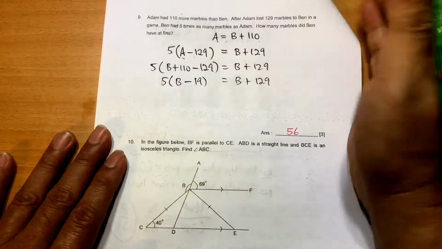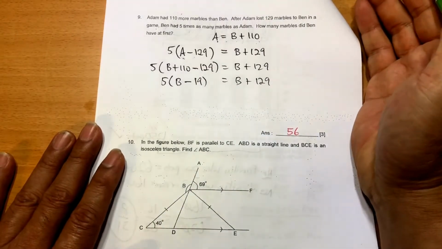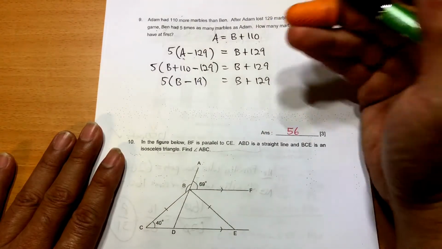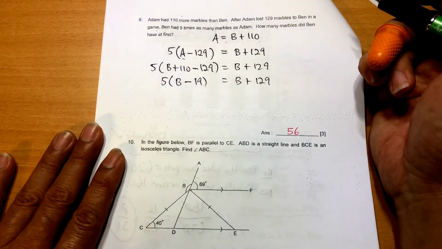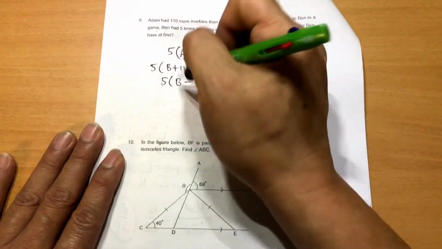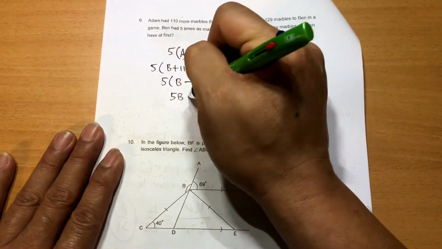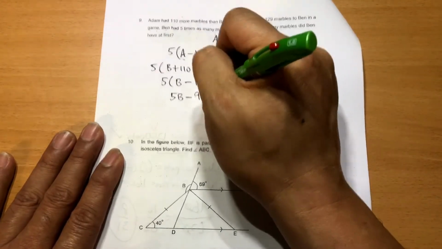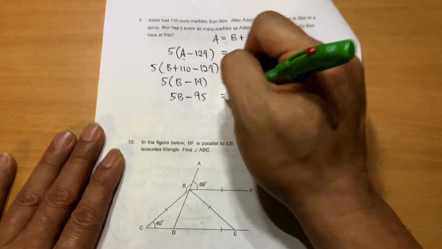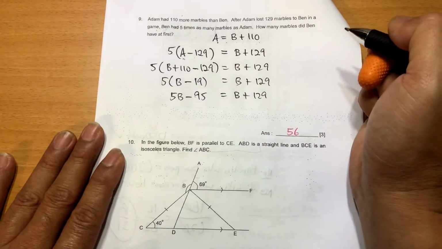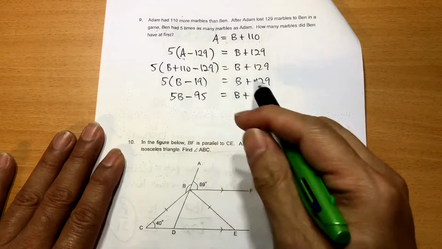You don't have to jump ahead too much. Just do it step by step, small little steps, show all your working out, make sure you get as many marks as possible, even if you get the final answer wrong. But we won't get the final answer wrong. So 5B minus 5 times 19, which is 95, so 5B minus 95 equals B plus 129. Okay, let's solve this.